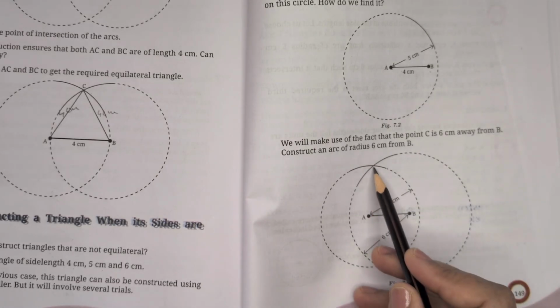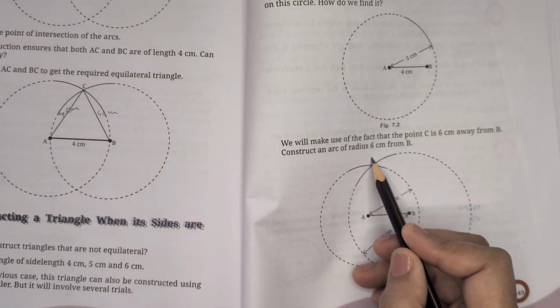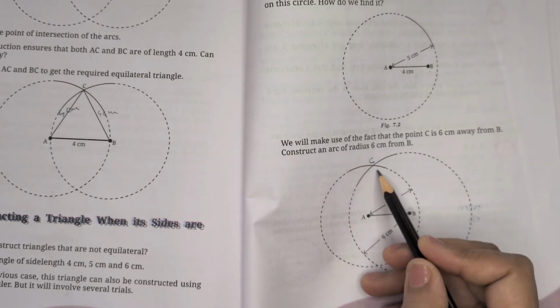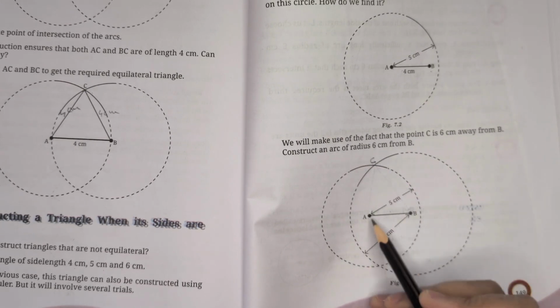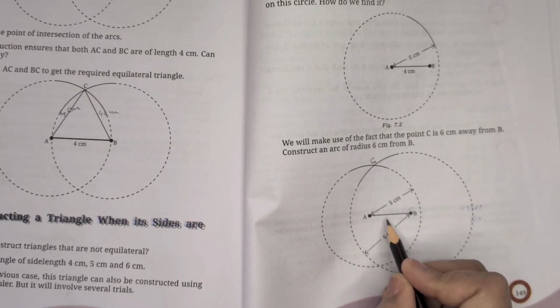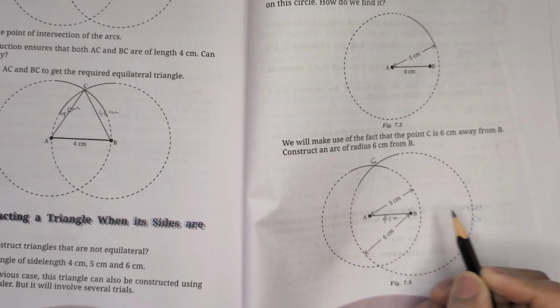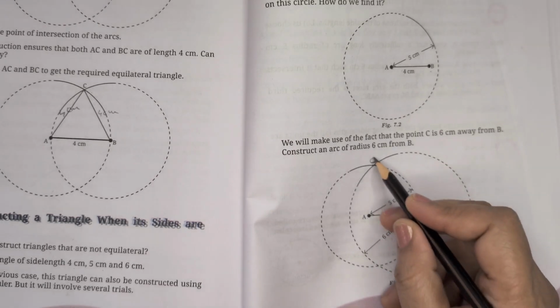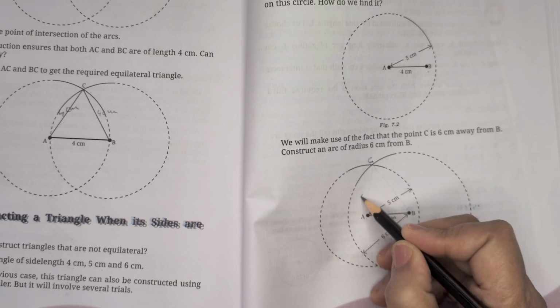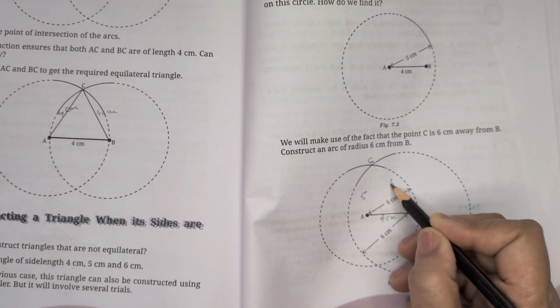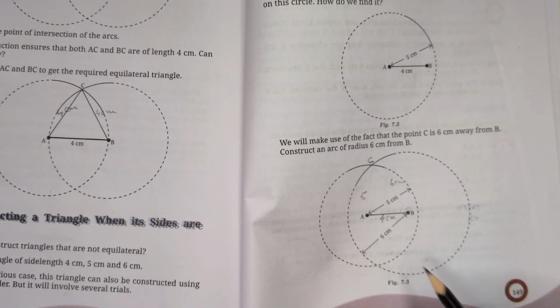We can see it is intersecting at this point, which we mark as C. Join A to C and B to C. We get the triangle ABC with this side 4 centimeters, and this circle from A as the center has a 5 centimeter radius. So this side is 5 centimeters, and this side is 6 centimeters.